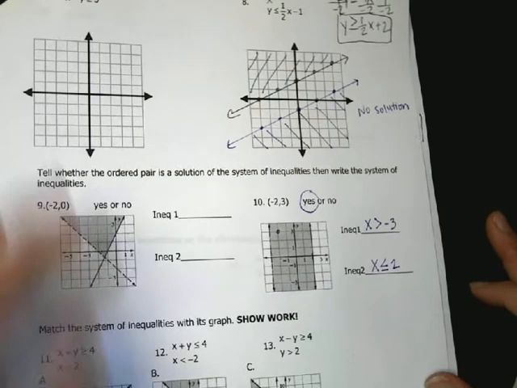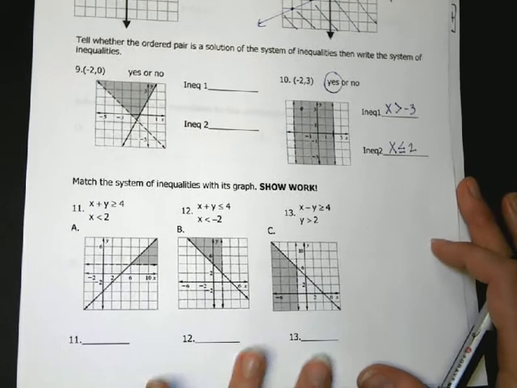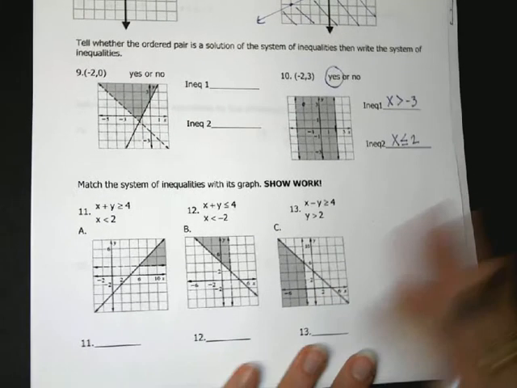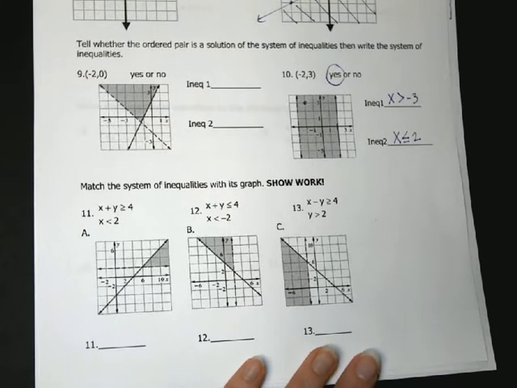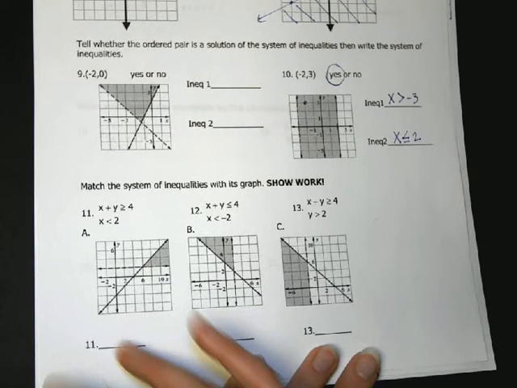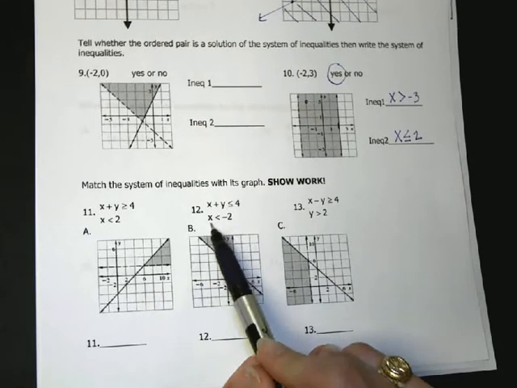Number 12 says match the system of inequalities with its graph and show your work. So you can't just guess here. I don't want you to just write A, B, and C down here on the answers, but we're going to find number 12. The first thing I notice here is x is less than negative 2.